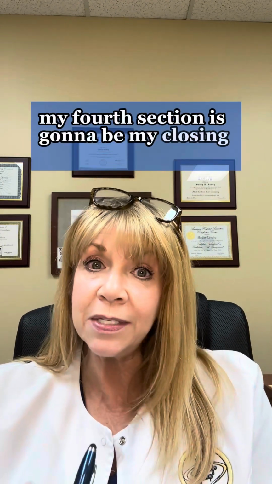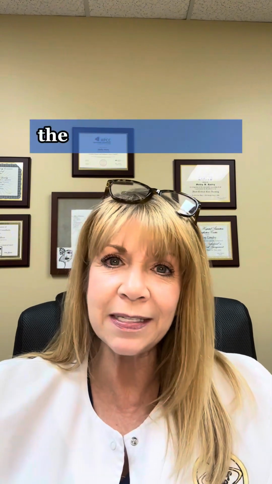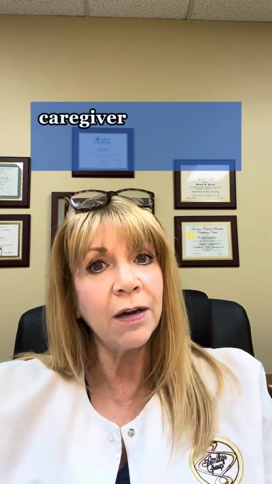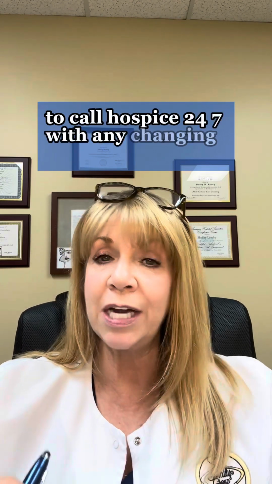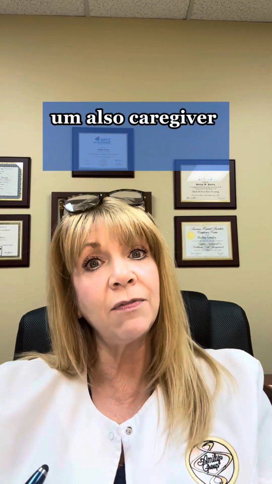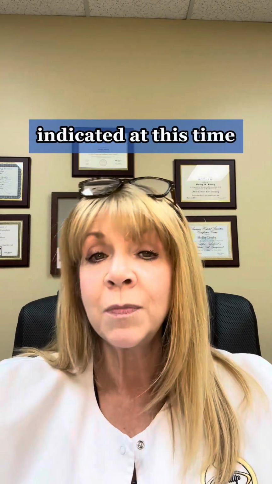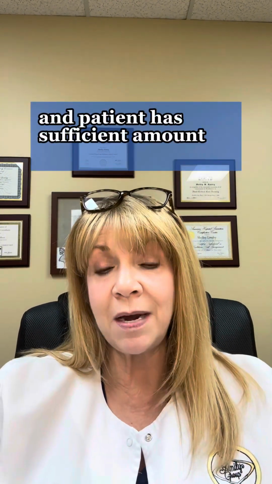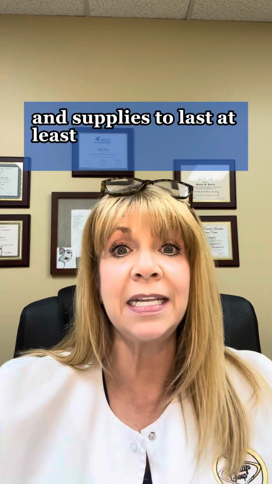And then my fourth section is going to be my closing section, which is always essentially the same thing too. Caregiver verbalized understanding and agreement to call hospice 24/7 with any change in condition, questions, or needs. Also, caregiver verbalized understanding and agreement with current hospice plan of care. No revision to hospice plan of care indicated at this time. And patient has sufficient amount of medication and supplies to last at least the next 7 days.